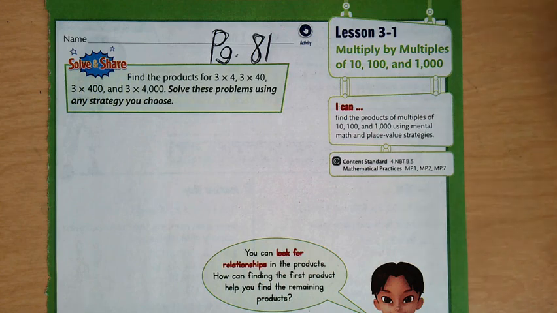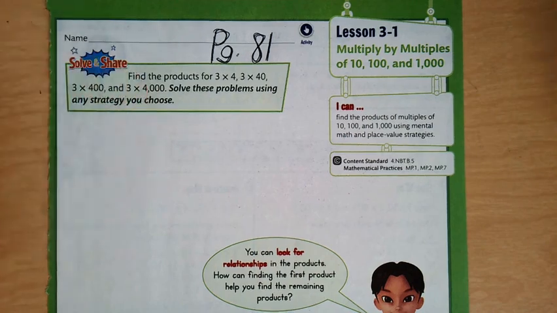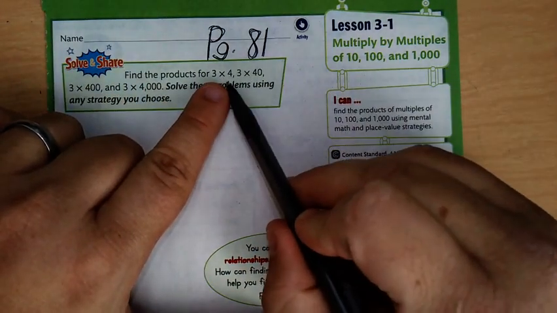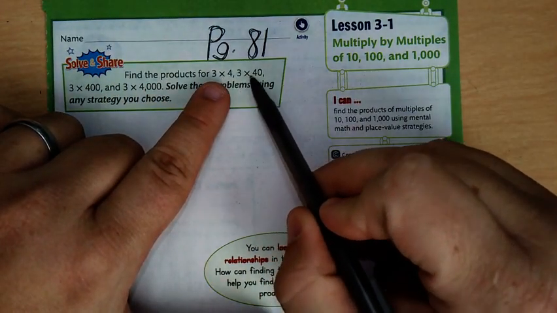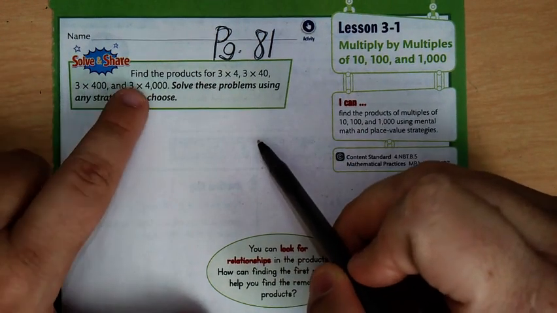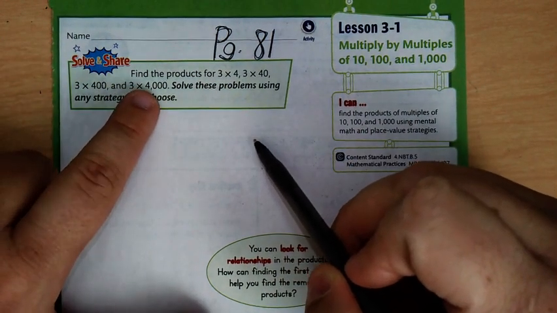Now, one of the things that's kind of interesting about this strategy is there are some shortcuts that we can do. And we don't want to just teach you shortcuts. We also want to make sure that we're teaching you why those shortcuts work, what they even are. So let's take a quick look over here. They're asking us to solve some problems. 3 times 4, 3 times 40, 3 times 400, and 3 times 4,000.